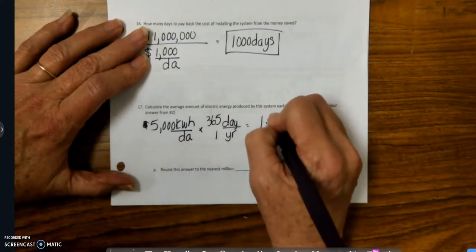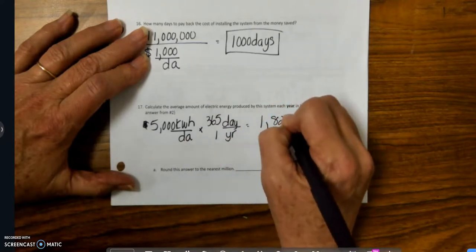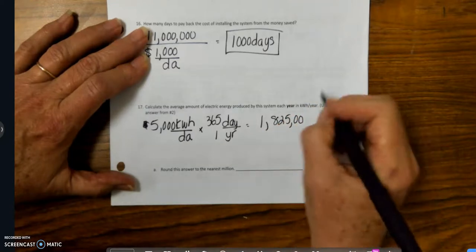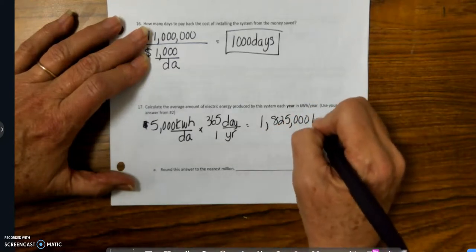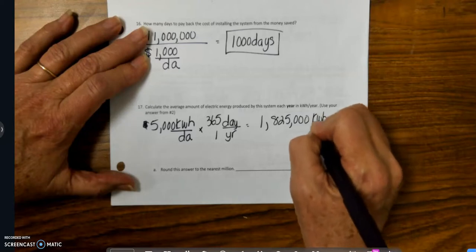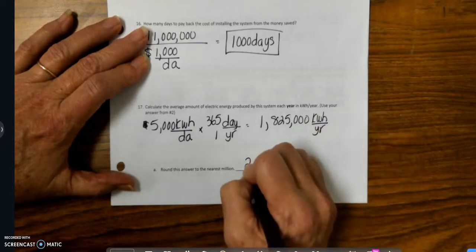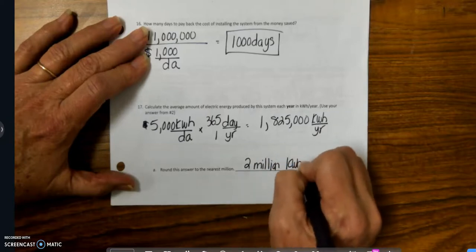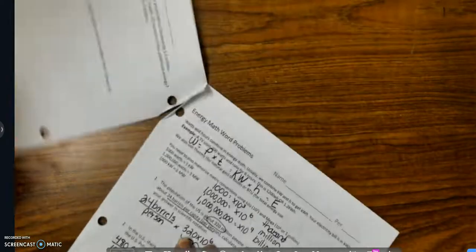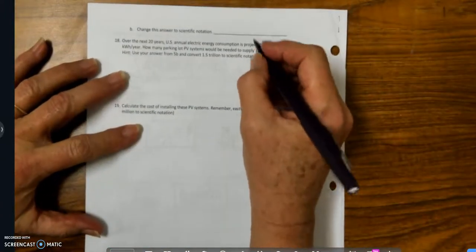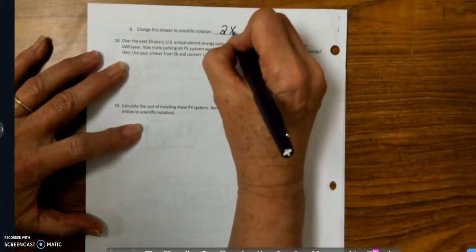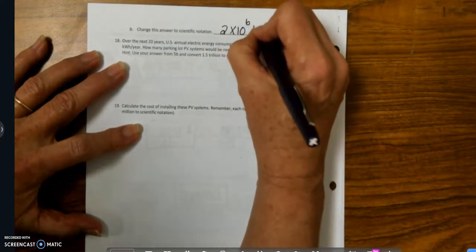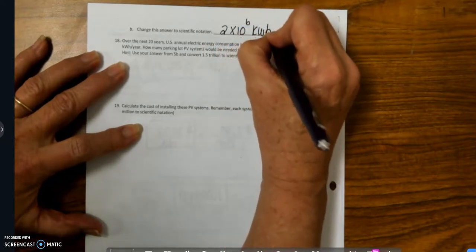So it's 1,825 kilowatt hour per year. If I round this, it's 2 million. And if I change it to scientific notation, 2 times 10 to the 6 kilowatt hour.